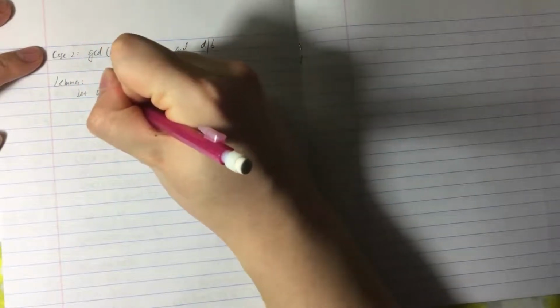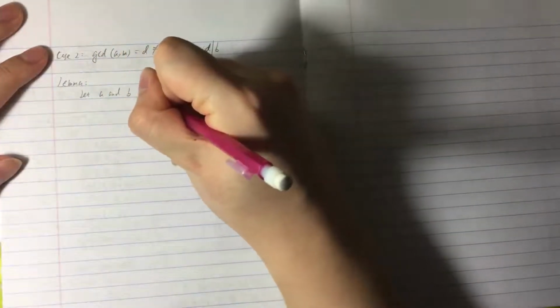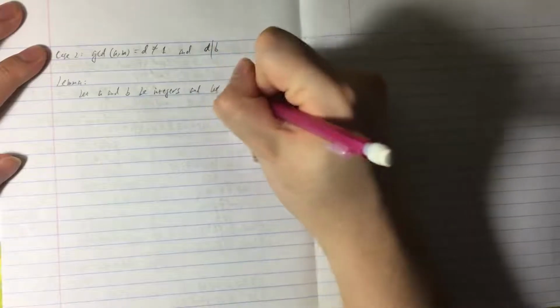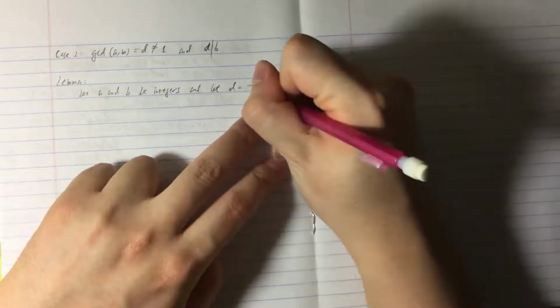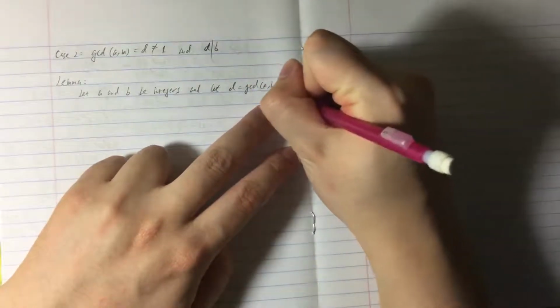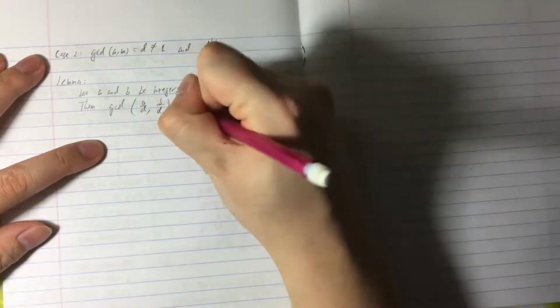Let A and B be integers, and let D be the greatest common divisor of A and B. Then the GCD of A over D and B over D is equal to 1.